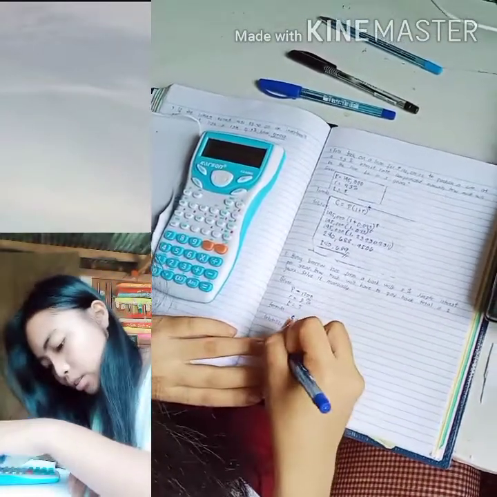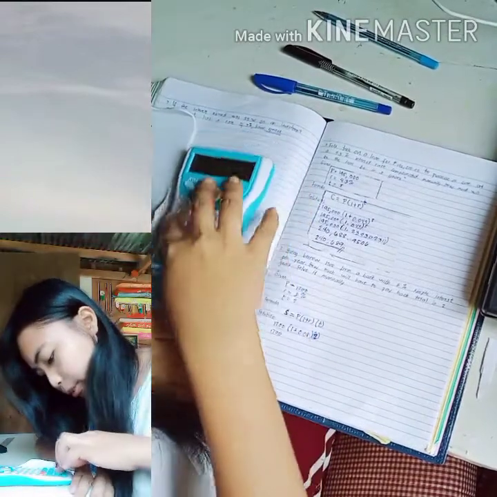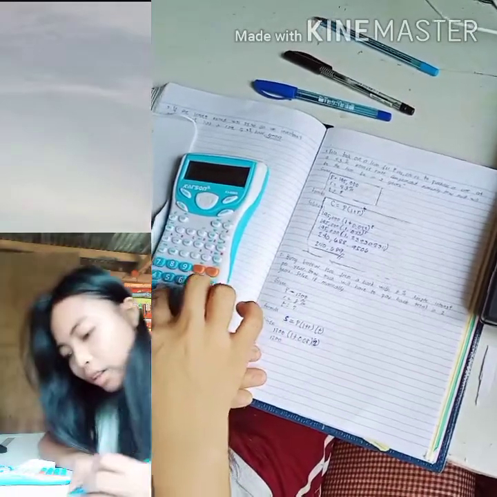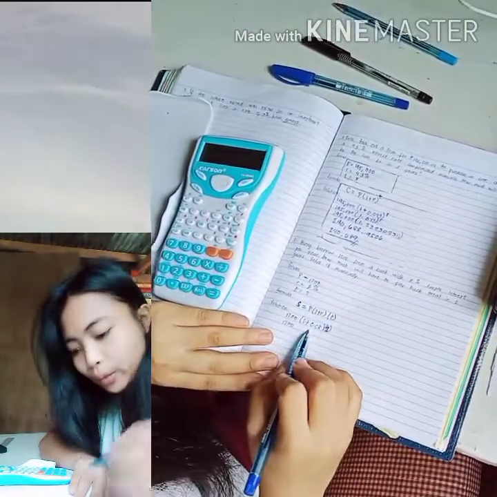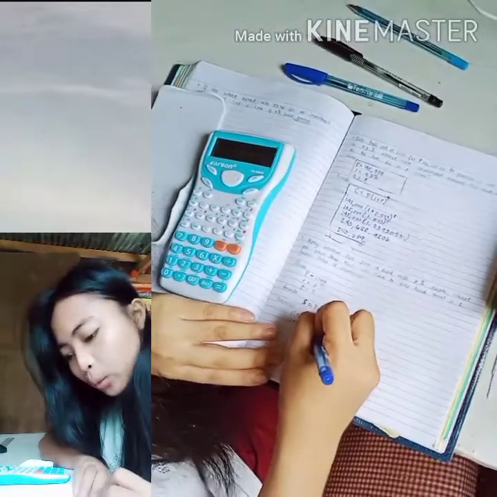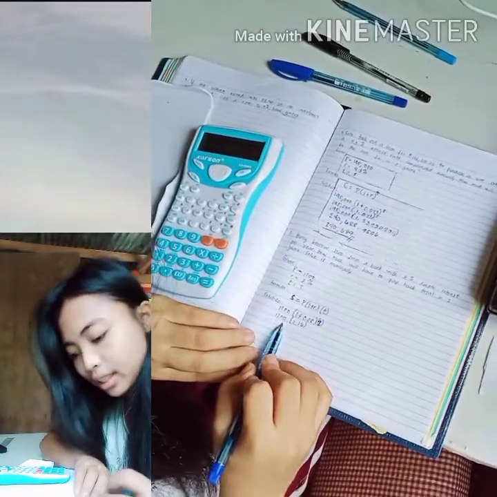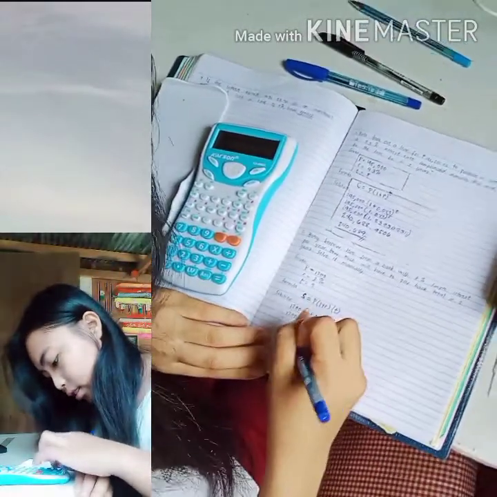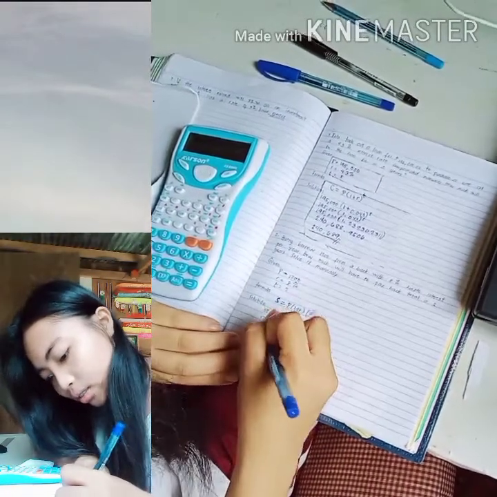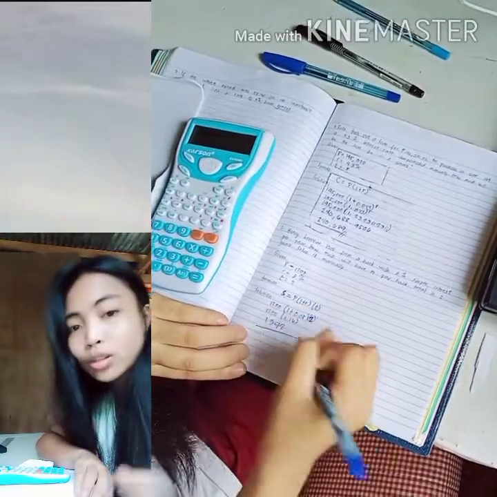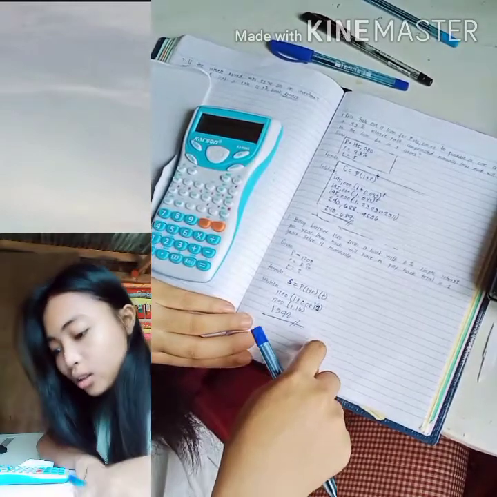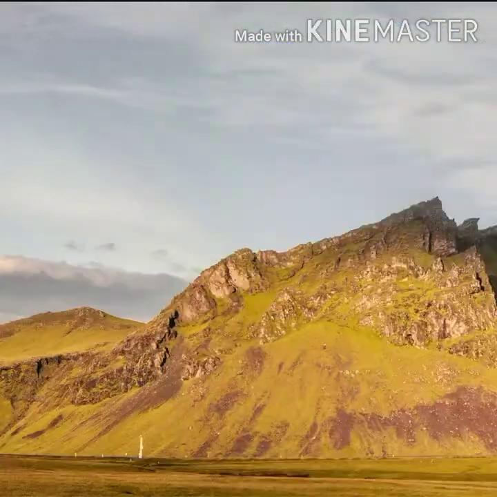Alright, let's compute. 1 plus 0.08 times 2 is 1.16. So we have here 1,200 times 1.16. Our final answer here is 1,392. So simple interest is simple to solve too, as long as you know the formula and the problem.